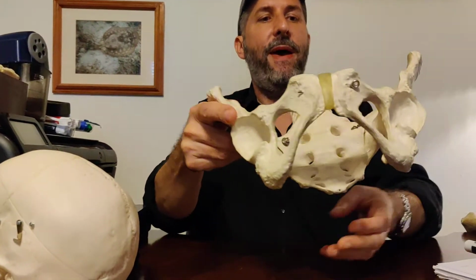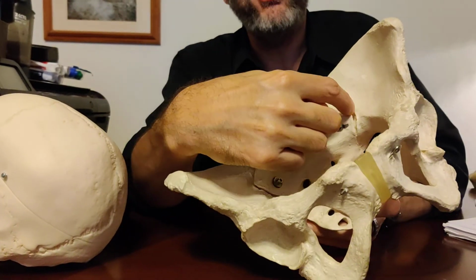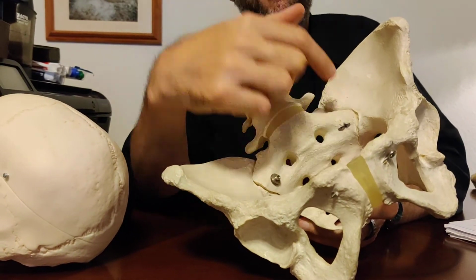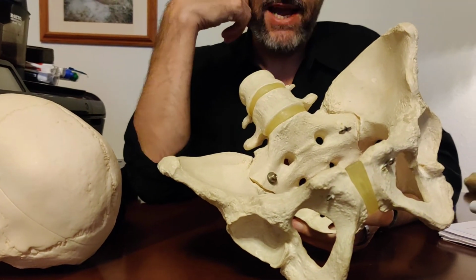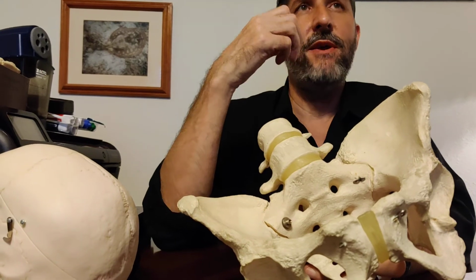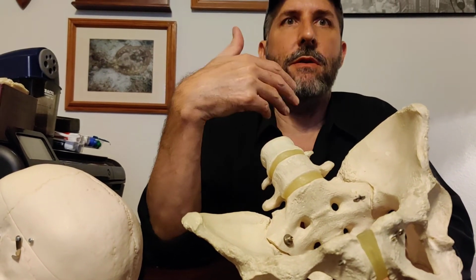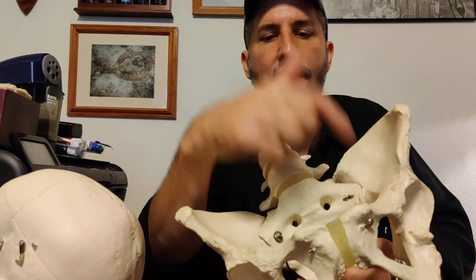All right, now back here, notice here's the sacrum, here's the ilium, and there's a crack right there. That crack is called the sacroiliac joint. Usually you don't recognize the sacroiliac joint unless you decide to lift something heavy and don't bend your knees, and you go, ugh, and you lose your breath. That's because you pinched the nerve in there.